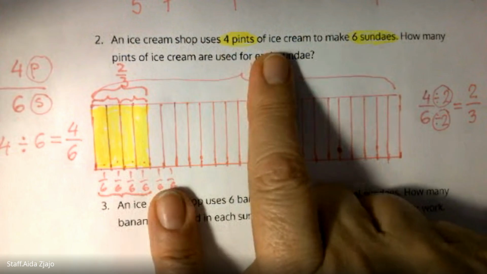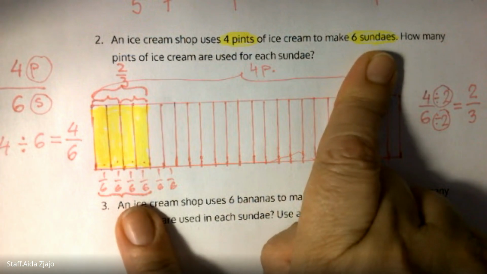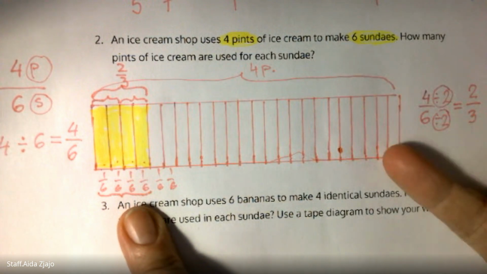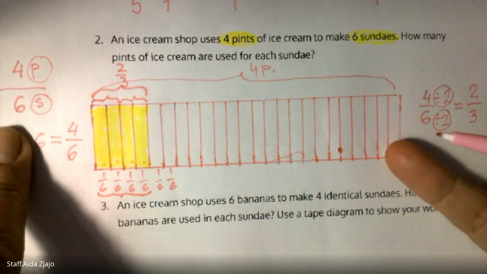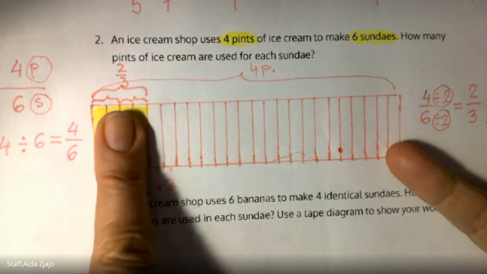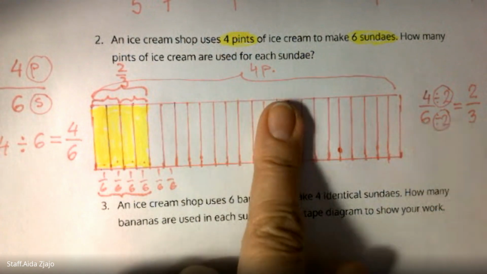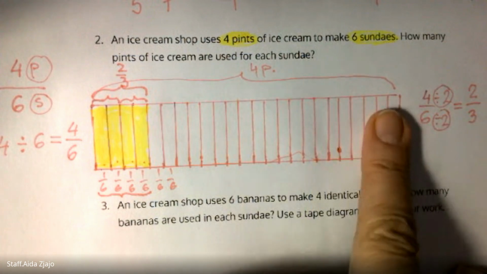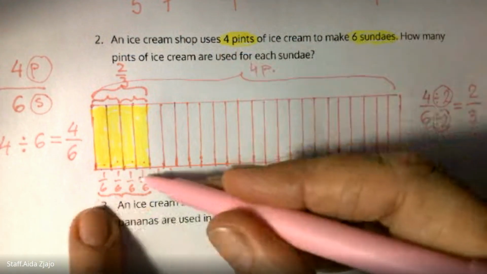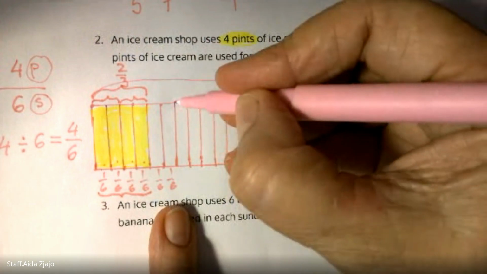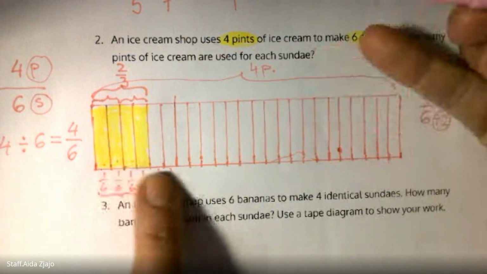4 pints of ice cream to make 6 sundaes. Okay, so each sundae was taking 4/6. So that would be 1 sundae, 2 sundaes, 3 sundaes, 4 sundaes, 5 sundaes, 6 sundaes. So if this is 2/6 that is left from 1 pint, I'm going to divide how many.